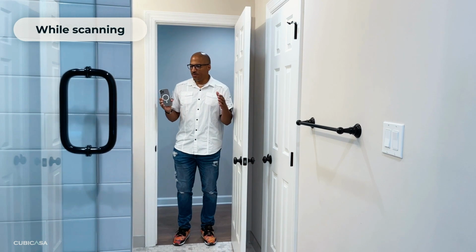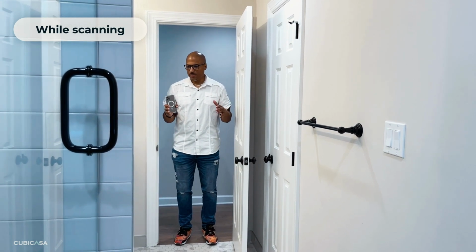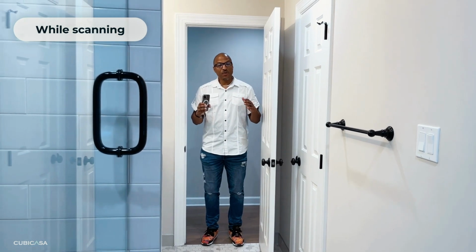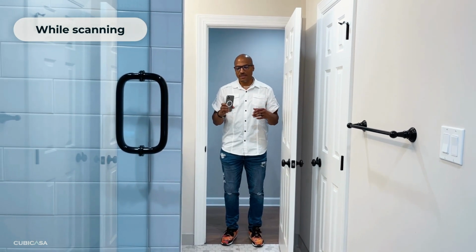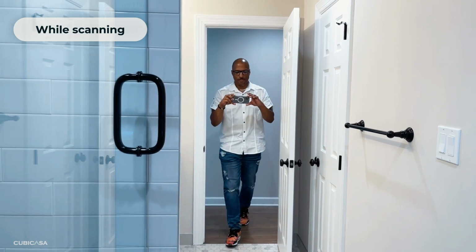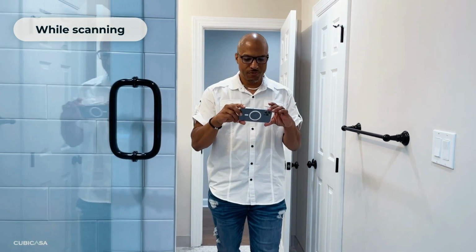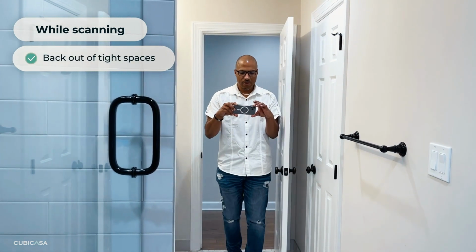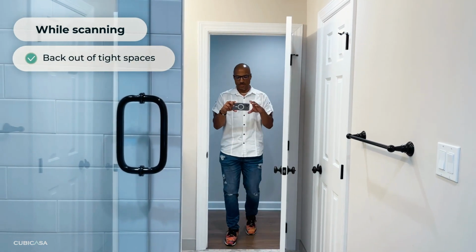So again, we have a narrow space. This is a bathroom. Obviously, there's not a lot you can do. No need to turn rapidly or do anything like that. So what we'll do is we'll get ready to scan. We'll walk into the room and then simply back out. Make sure you don't hit doors.